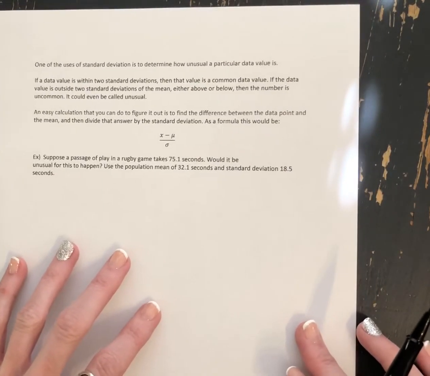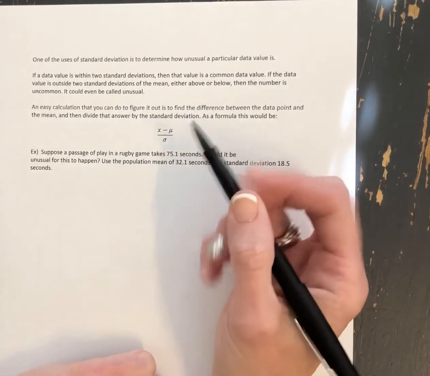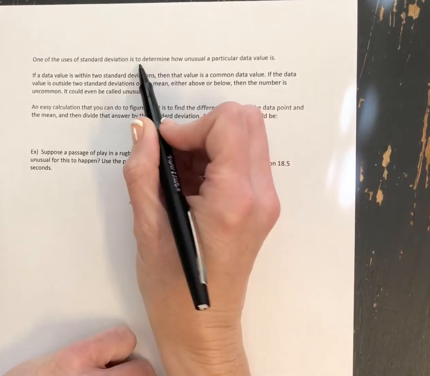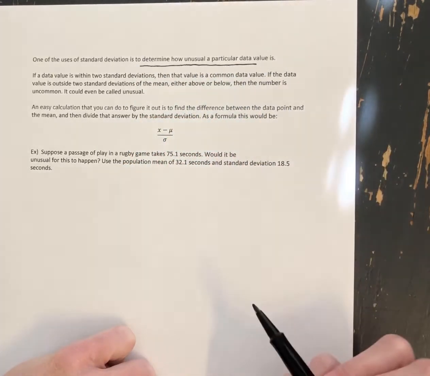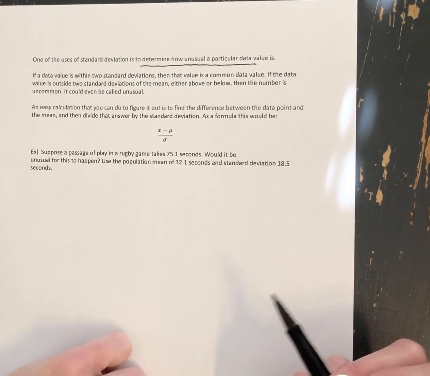Okay, so one last thing that we're going to cover in this chapter is one of the uses of standard deviation. One of the things that we do with standard deviation is we use it to determine whether or not a particular data value is unusual and how unusual it is.